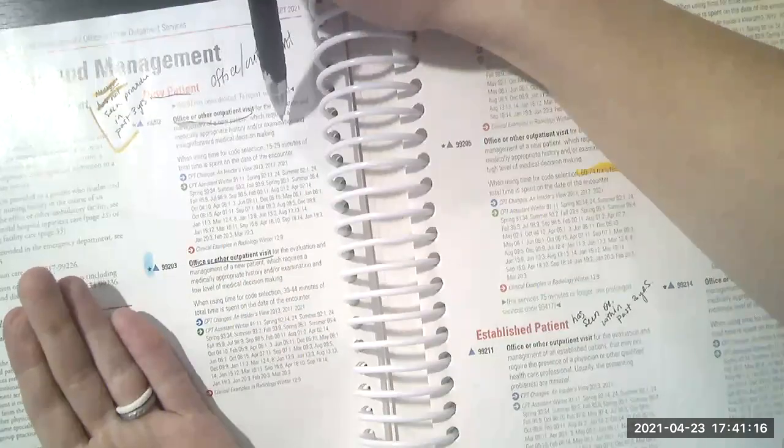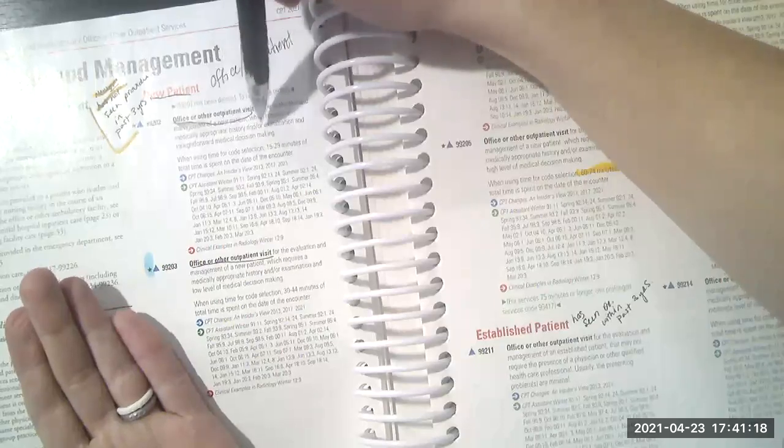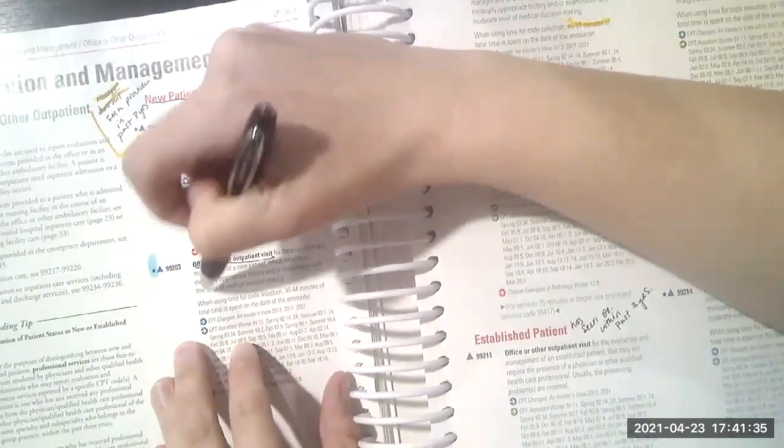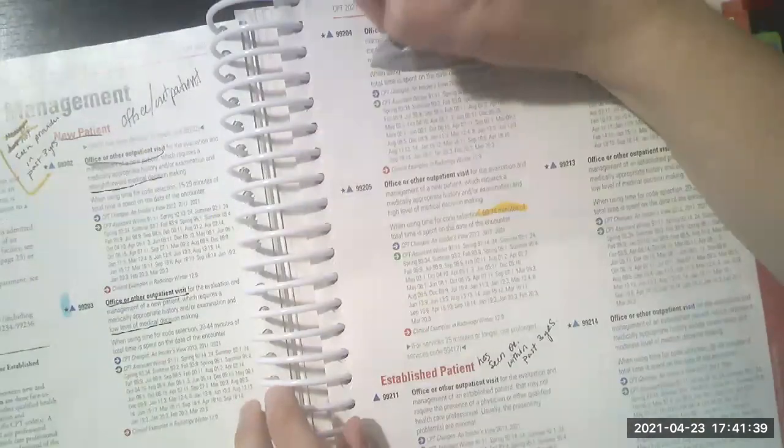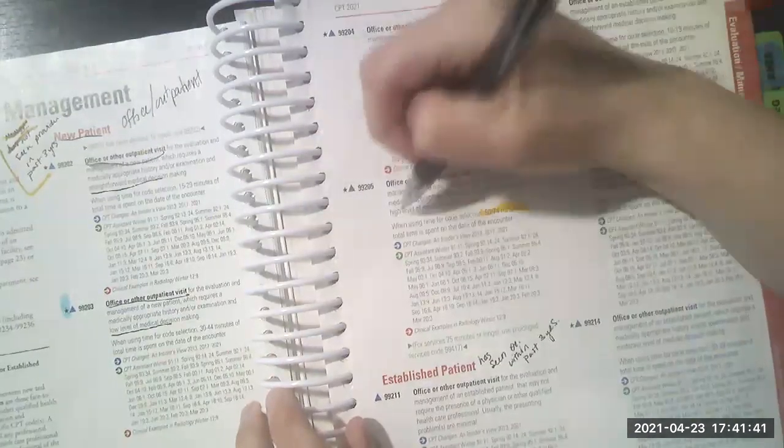So the documentation does not even have to have both a history and an examination. It has to have one or the other. And that's what it says for all of them: medically appropriate history and or examination. There's no different levels for history and examination. The only specifying factor we have here is the medical decision-making: straightforward, low level, and then 204 is moderate level, and then high level is on 205.